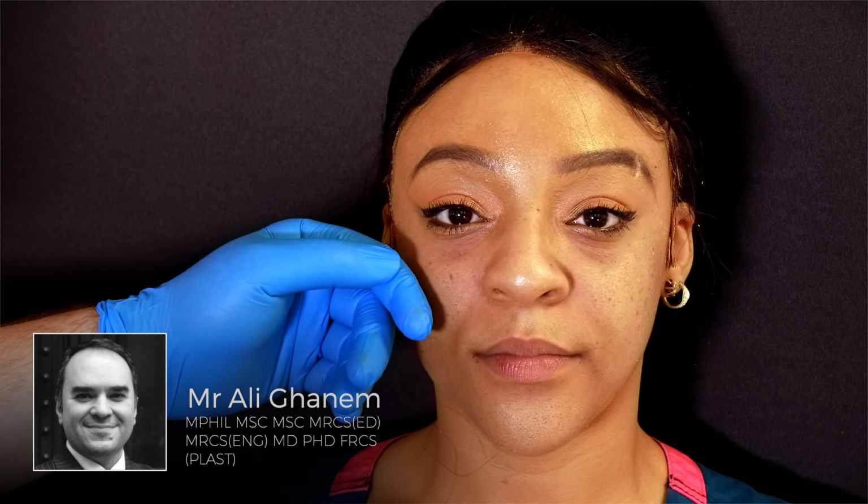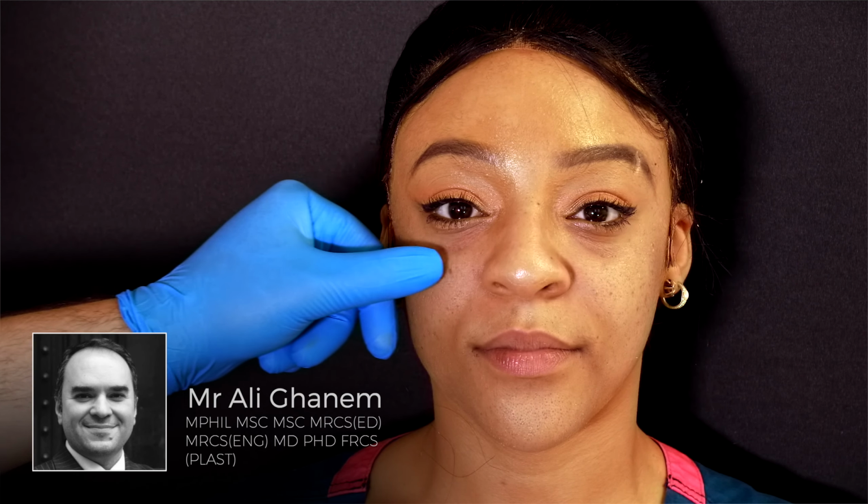We have our amazing model today, and as you can see, she has some features consistent with a very underdeveloped Soof area and lateral and medial malar fat compartments, with a little bit of paranasal depression. Also, she has a very nice jawline and cervicomental angle, but more of a flat chin.